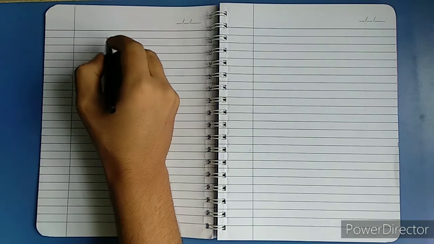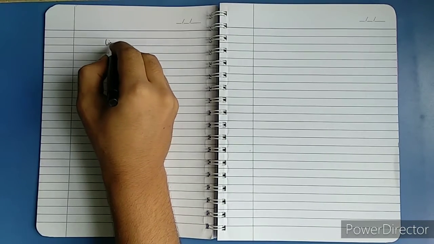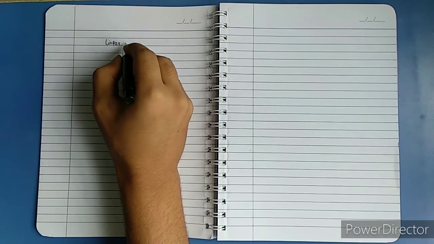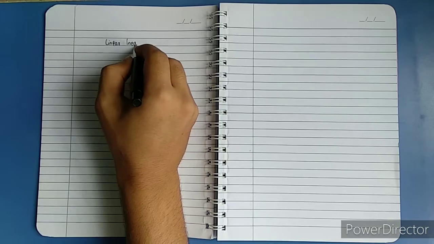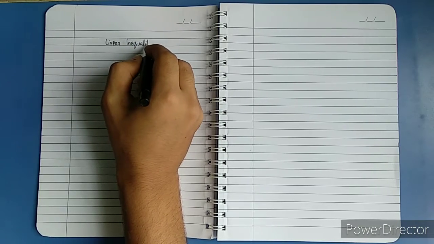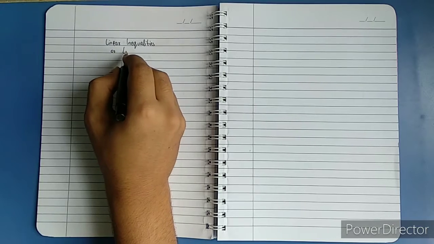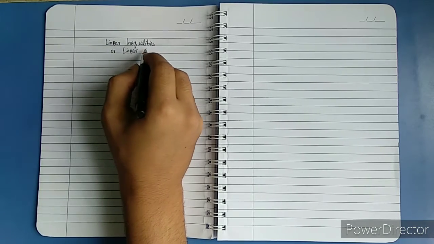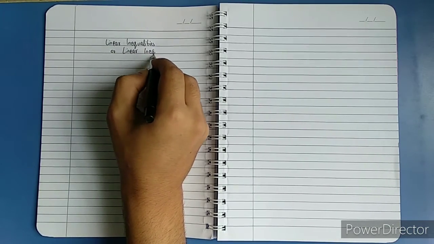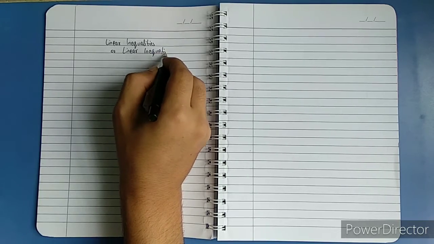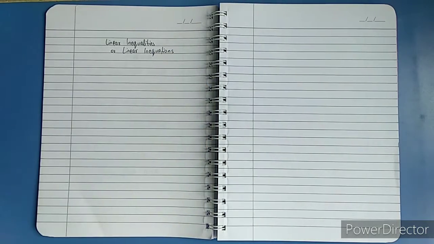In today's lecture, we are going to start with the chapter Linear Inequalities, or say linear inequations. So what are these inequalities?